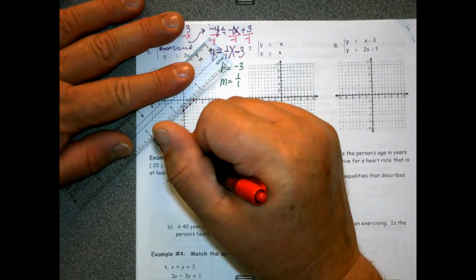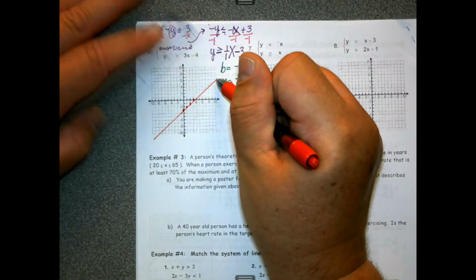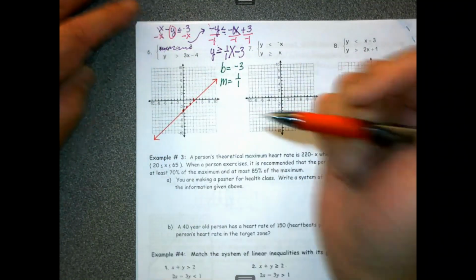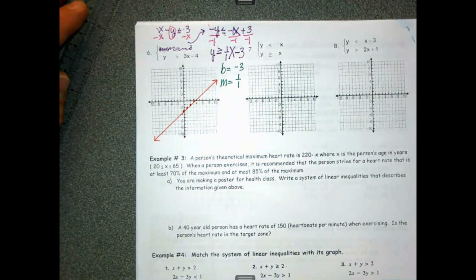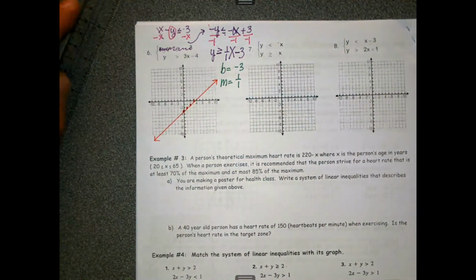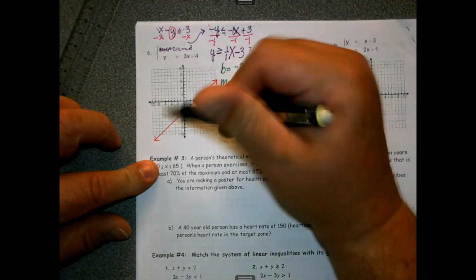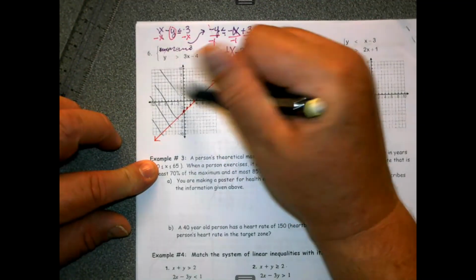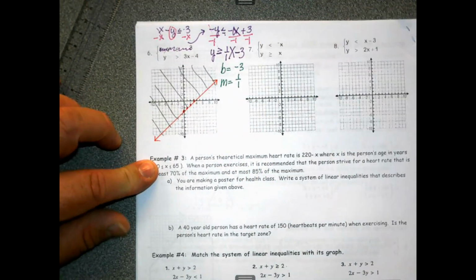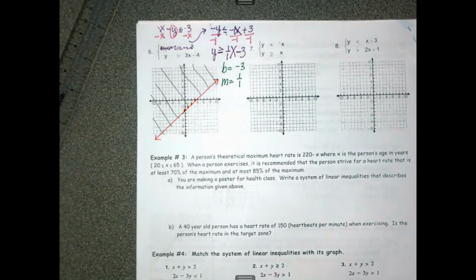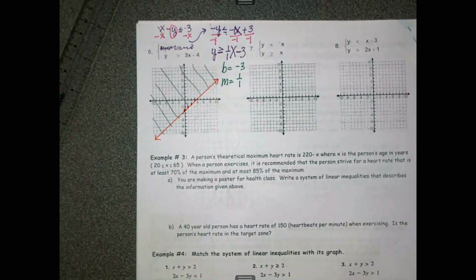Solid. Shade the bottom or above? Above, right?